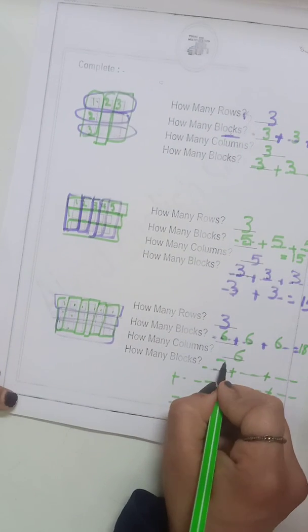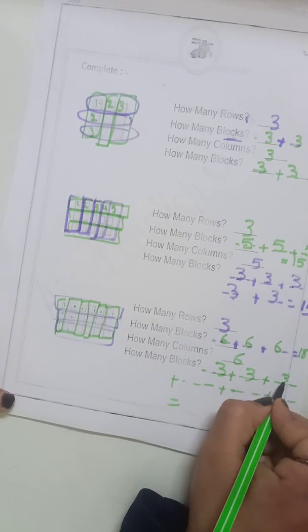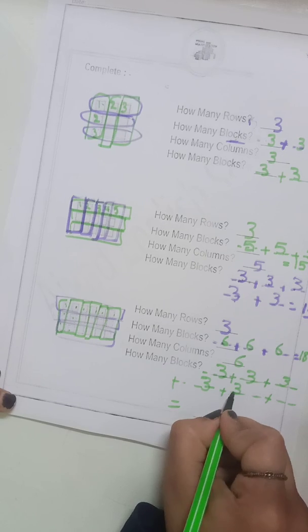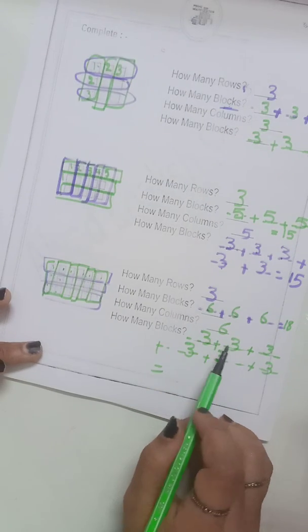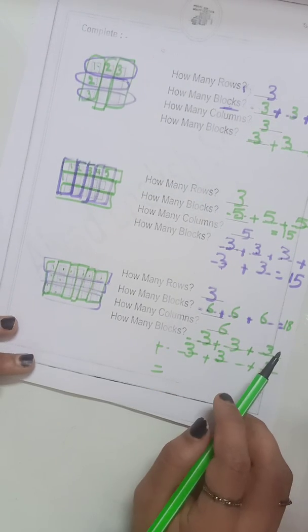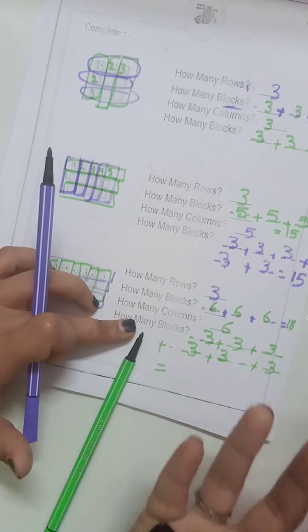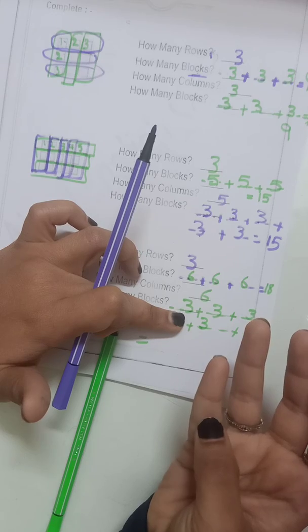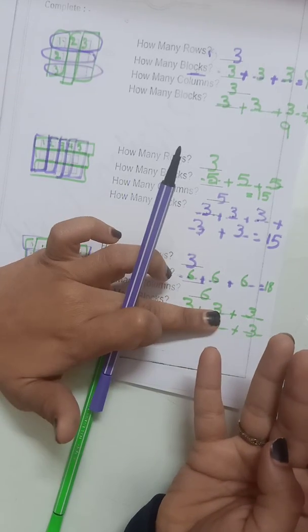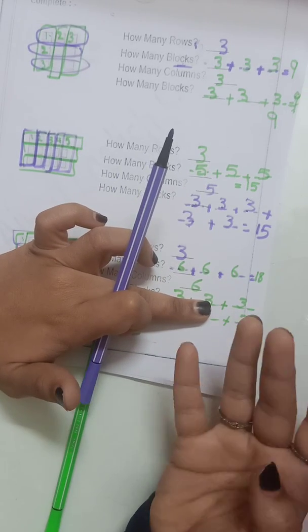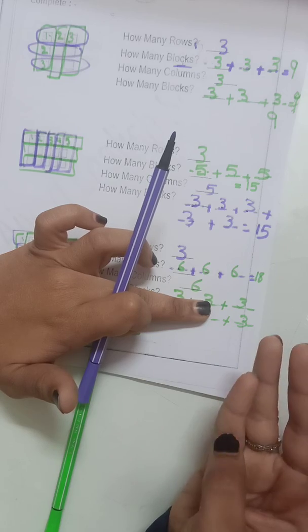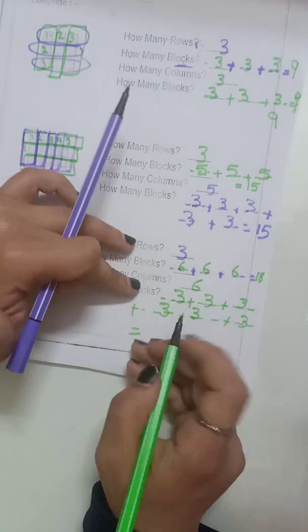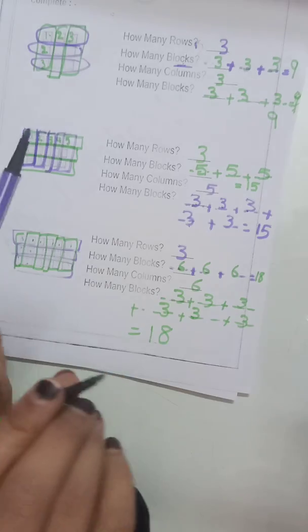The same number. 3 plus 3 plus 3 plus 3 plus 3 plus 3. 3 plus 3, 6 plus 3, 9 plus 3. After 9, 10, 11, 12. Plus 3, 13, 14, 15. Plus 3, the last one, 16, 17, 18. So we have 18 blocks.